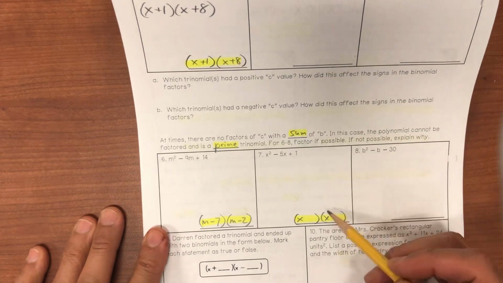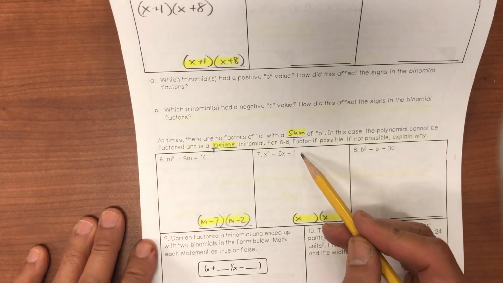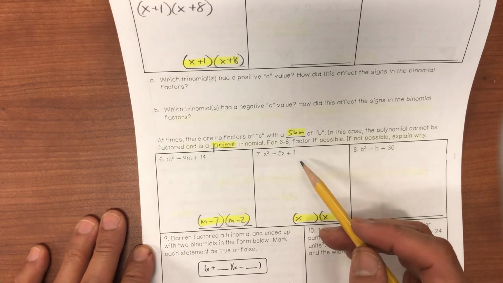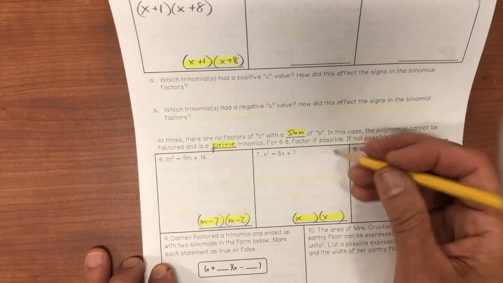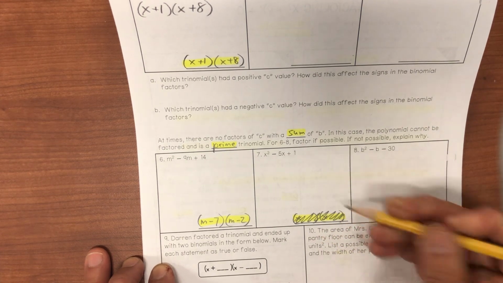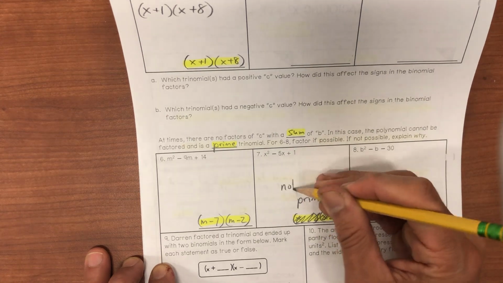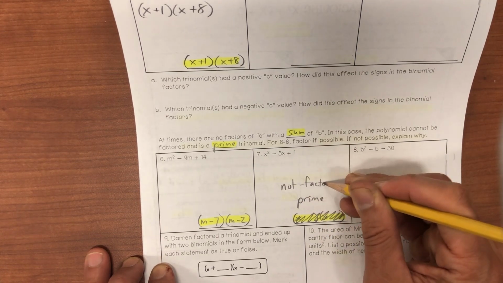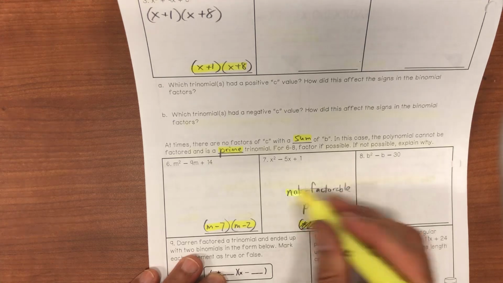Okay, I was looking at this, and the only factors of 1 are 1 times 1. There's no way we could take 1 and another 1 and somehow get negative 5. So this is prime. Let me cross that out here. This is prime, not factorable. Okay, and let me just highlight that here.